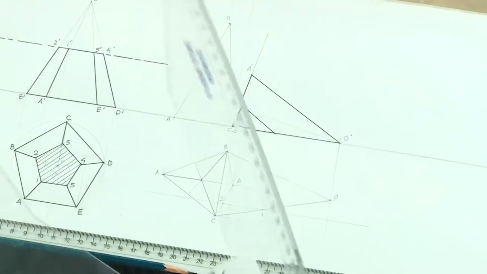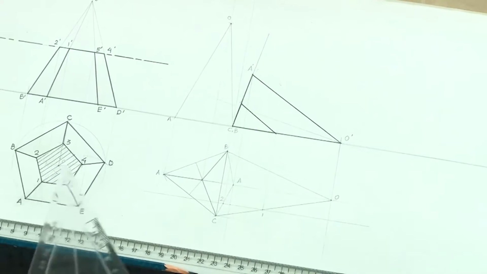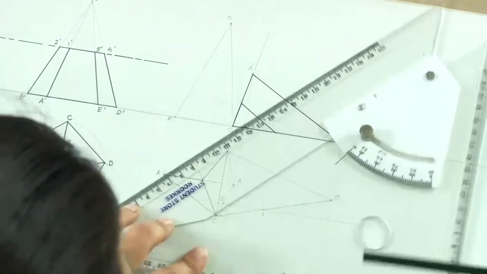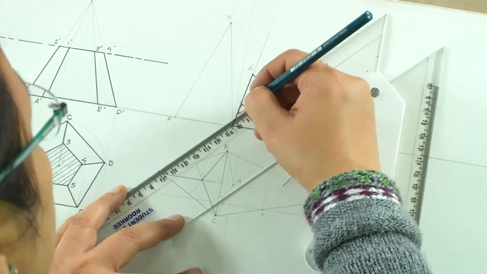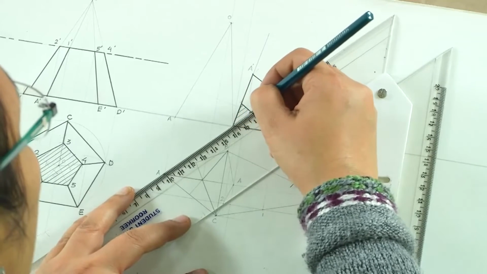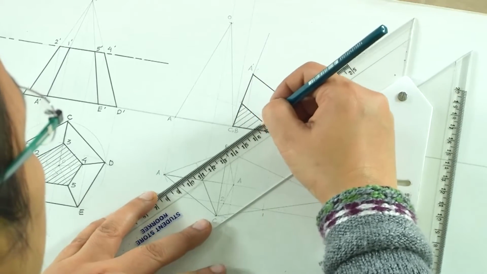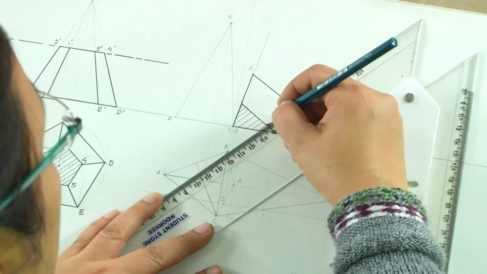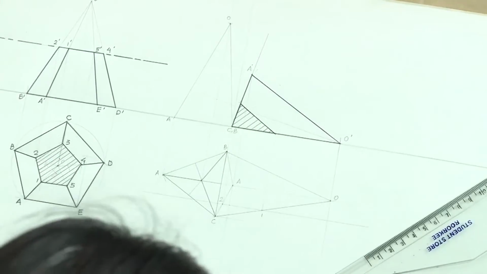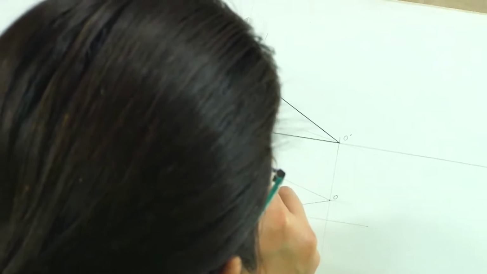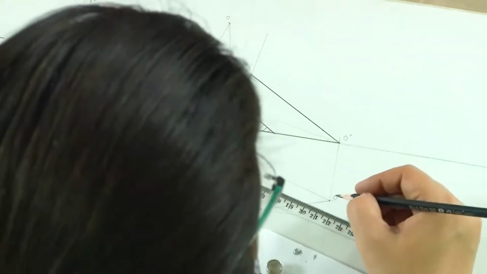The true shape of the section is actually seen in the front view, because the section plane was parallel to VP and perpendicular to HP. So, this is the true shape of the section. Now, depending upon where your section plane is, we would be seeing the final. What we actually have here is the remaining portion.